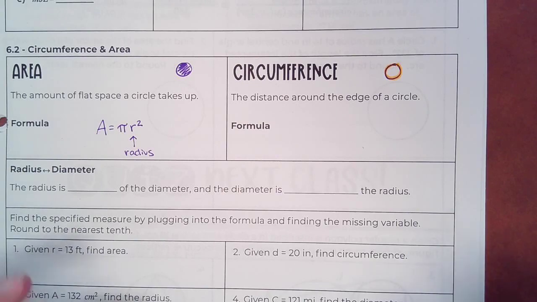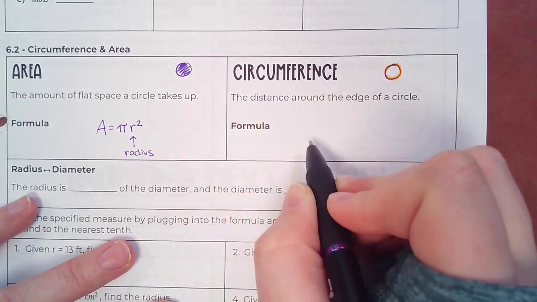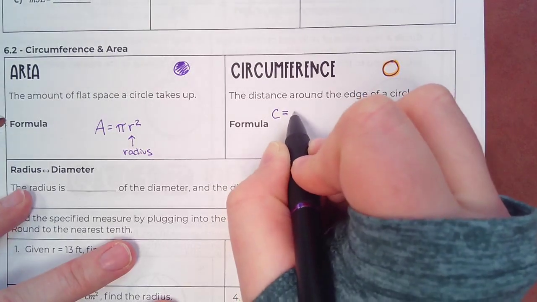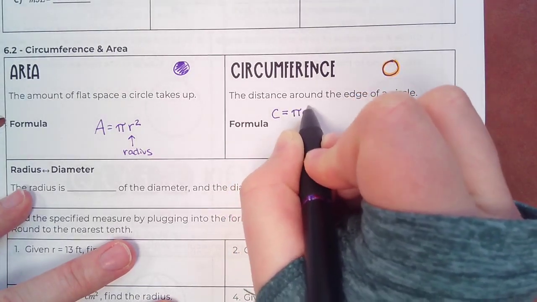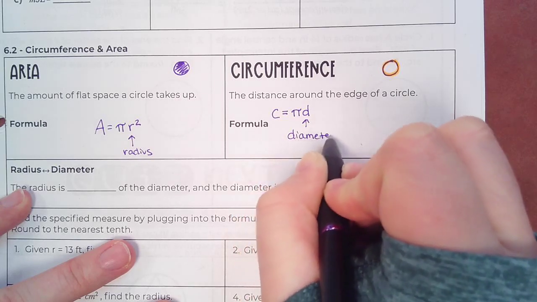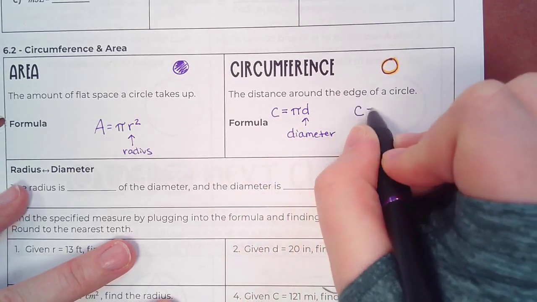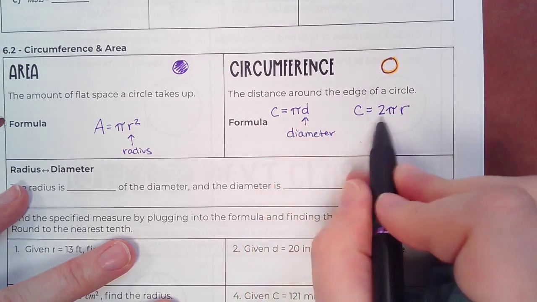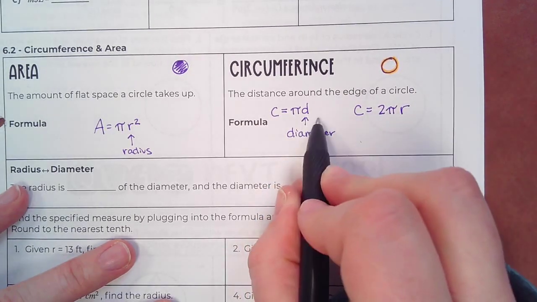So we have two different formulas here. Circumference equals pi times d, where d is your diameter, or circumference equals 2 pi r. So 2 of your radius is your diameter.